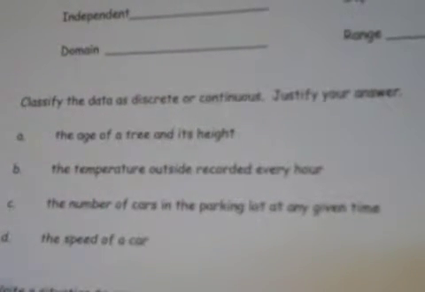Moving on to number 3, classifying data as discrete or continuous. Remember, discrete means that there's a hole or a break or a jump in the graph. Continuous means that there aren't any holes or breaks or jumps in the graph. So I want you to think about what the graphs of each of these 4 situations would look like, and then you'll know whether that data should be discrete or continuous. Would the graph look like a nice smooth line or curve, or would it be points or pieces of lines, line segments, put together on a graph?